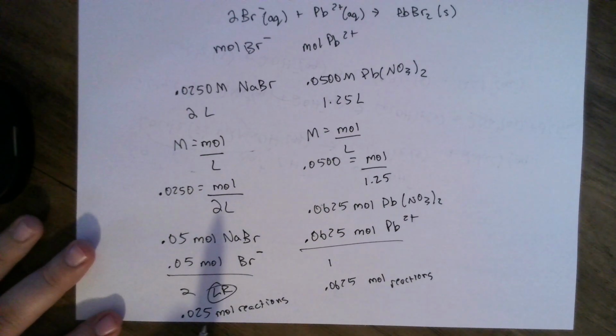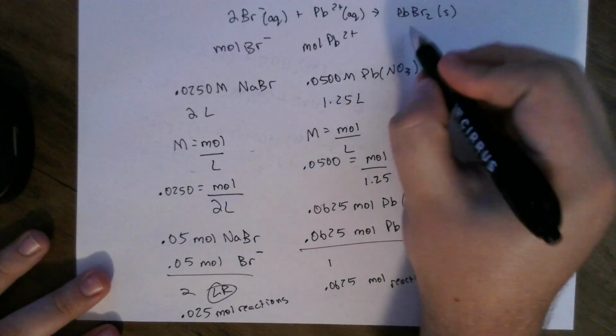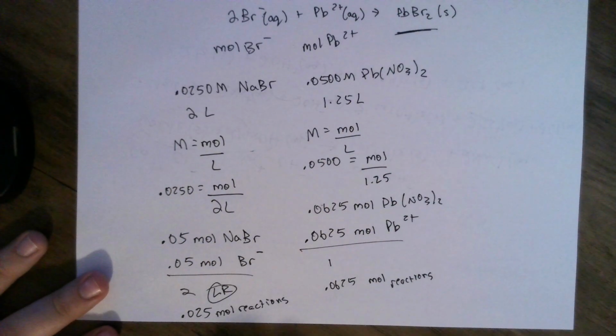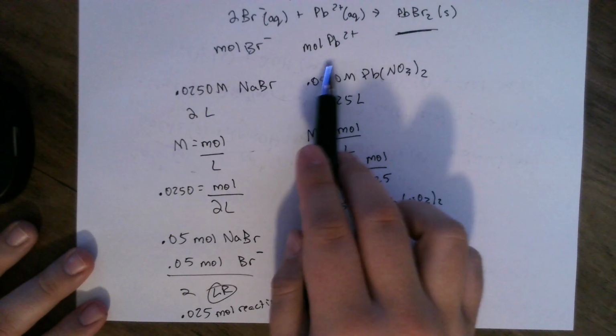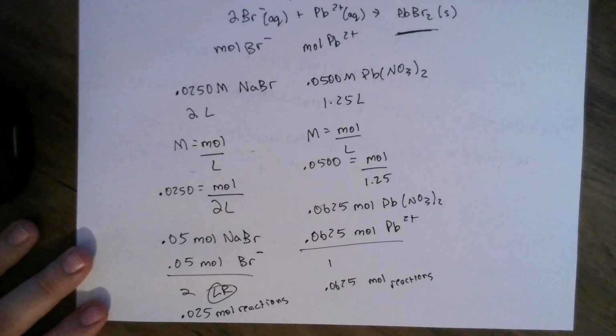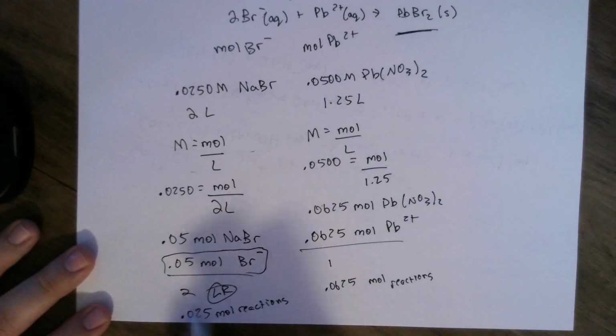A lot of work we've done so far. We haven't found our answer. Let's not forget what we're looking for, which is just how much of this do we make. What we found is how much of this we start with. We figured out which one we're going to run out of first by seeing which one we have fewer moles of. So what I'm going to do is just take my 0.05 moles of bromine.